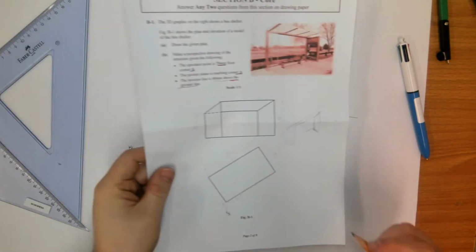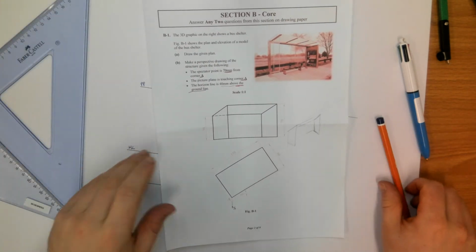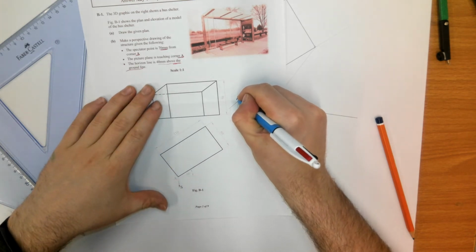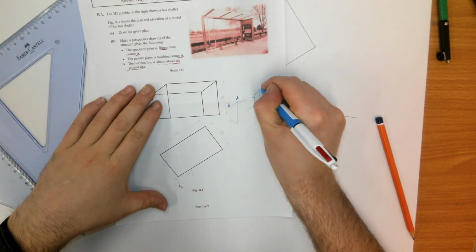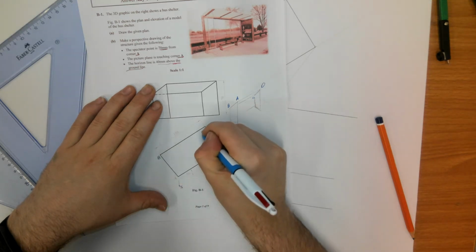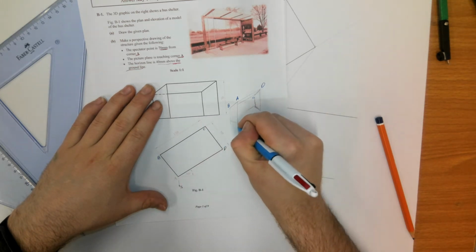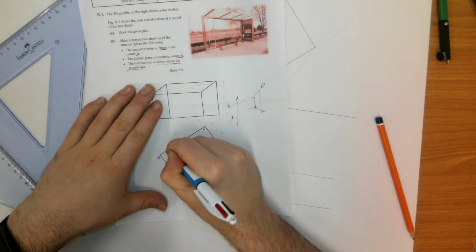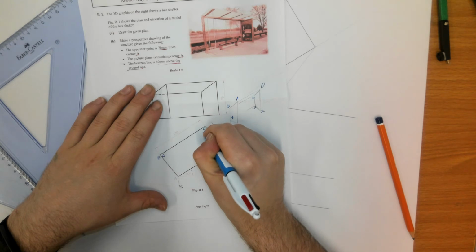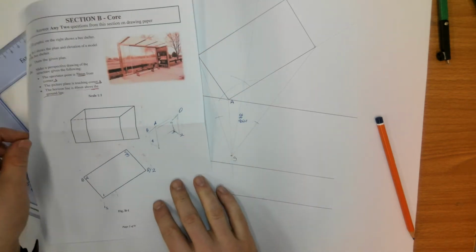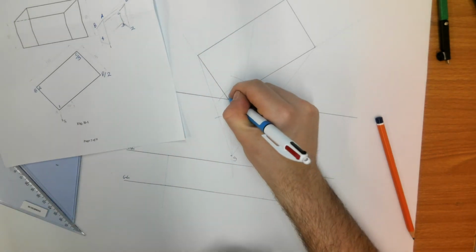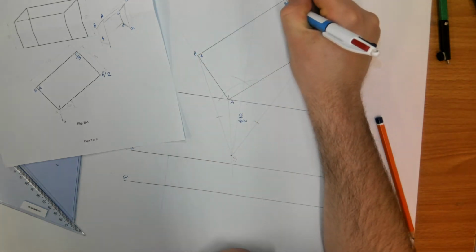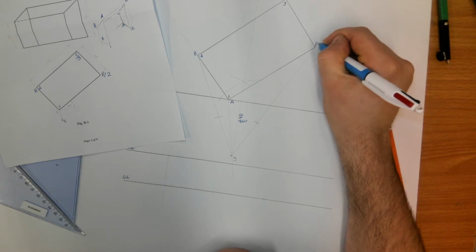Okay, here's the 3D image of the object. We're going to draw this in perspective. I'm going to label the points: A, B, C, D, 1, 2, 3, 4. So I'll mark them there: 1, B, 4, C, 3, D, there's 2.